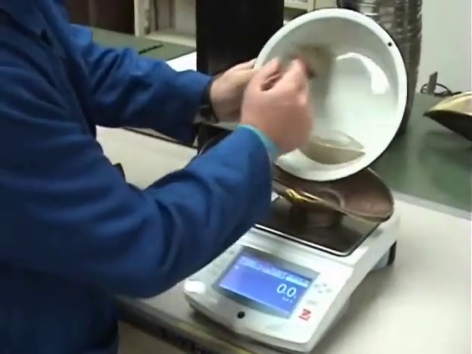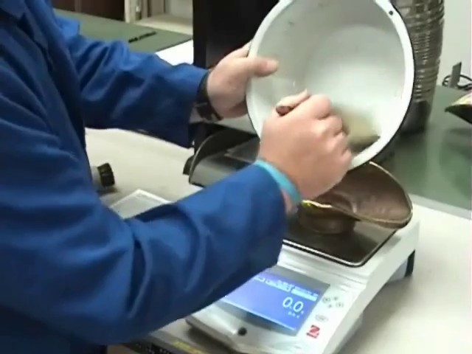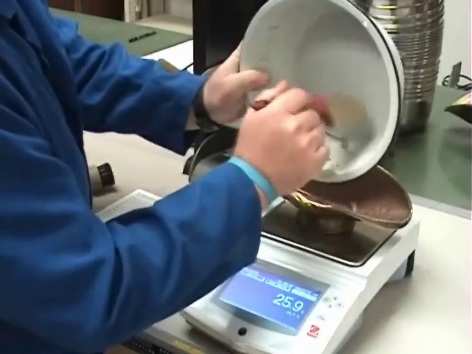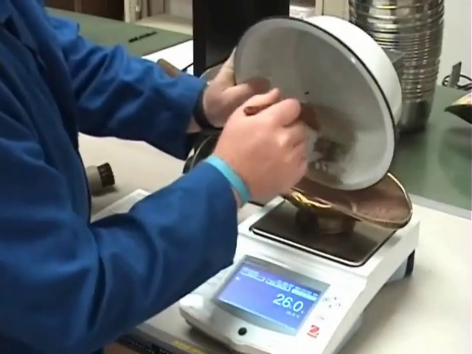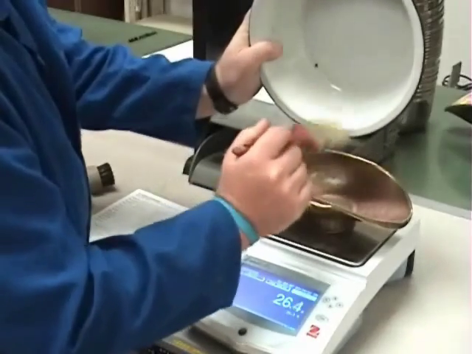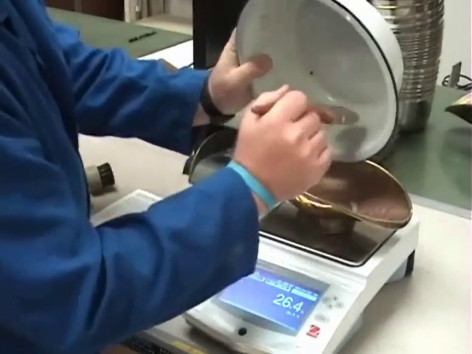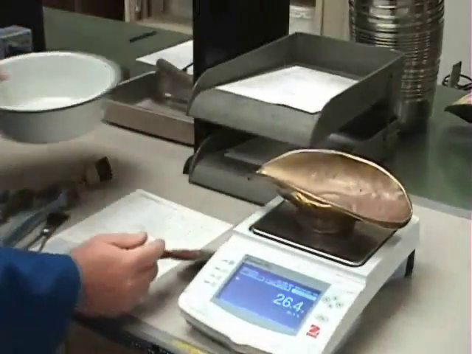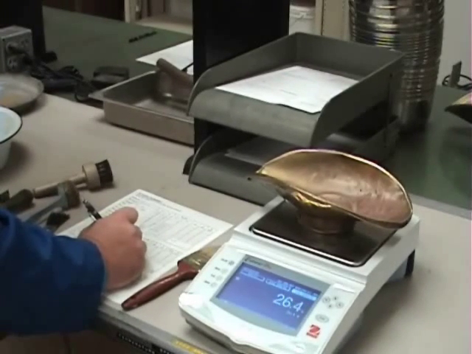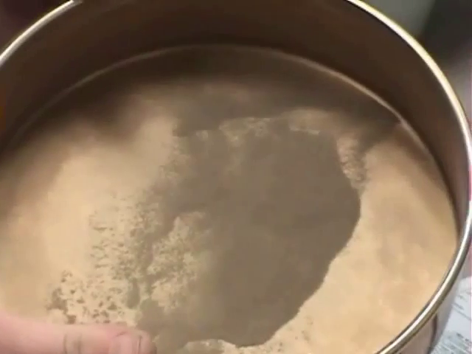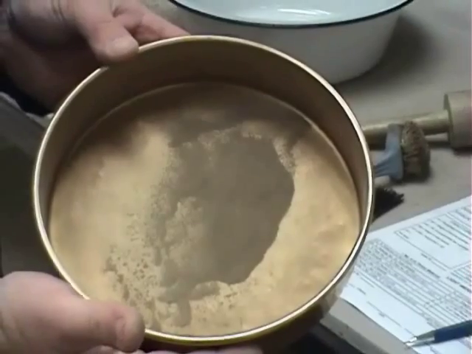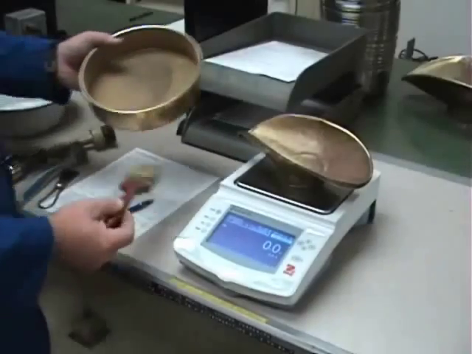Weigh and record the material retained on the number 200 sieve. Be careful to not lose any material. The material in the bottom of the nest of sieves is minus 200 material.